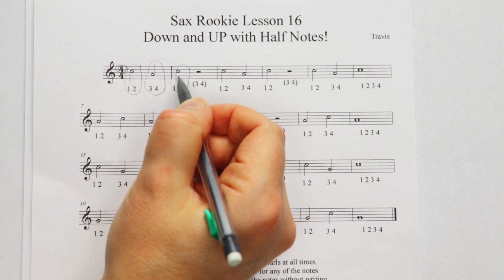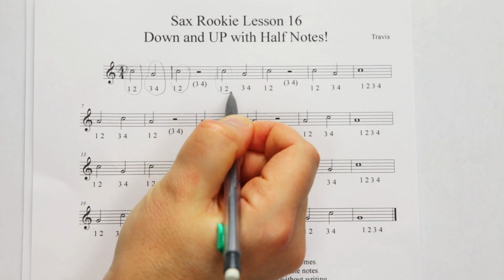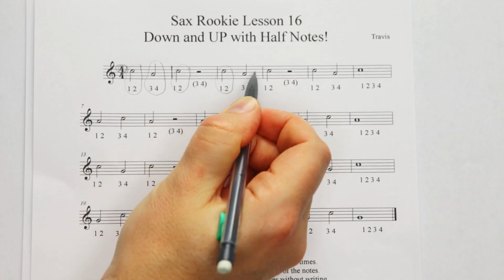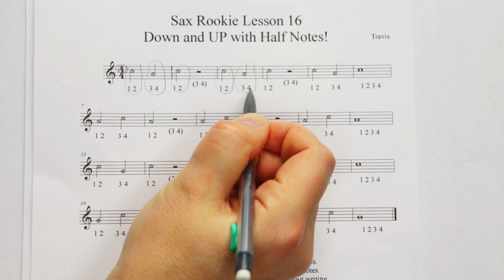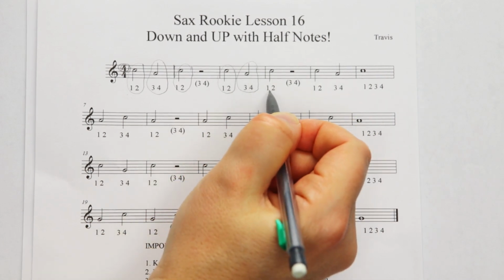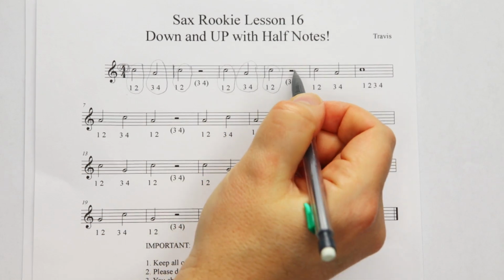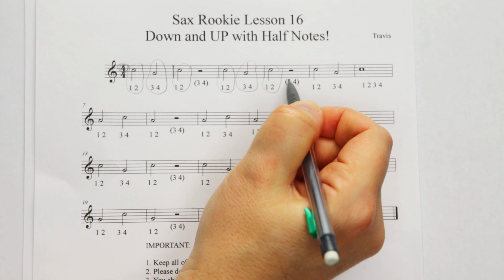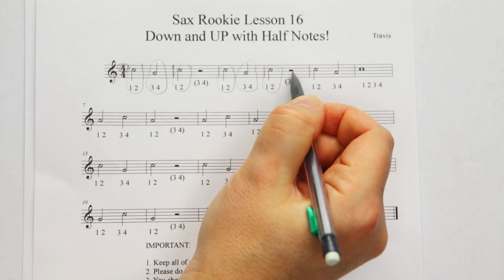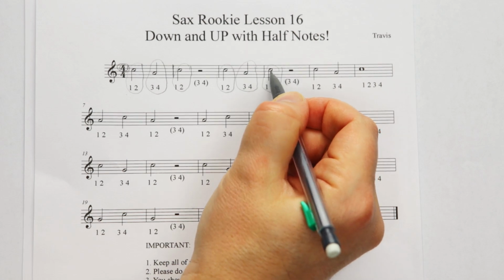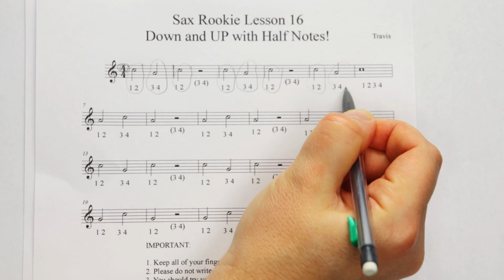This gets 2 counts of sound. Okay, and this half note, of course, gets 2 counts. 1, 2, and this half note gets 2 counts. 3, 4. Okay, so this half note gets 2 counts. 1, 2. This half rest gets 2 counts of silence in parentheses. The counts are in parentheses because this is silence and this is sound. And then this half note gets 2. This half note gets 2.